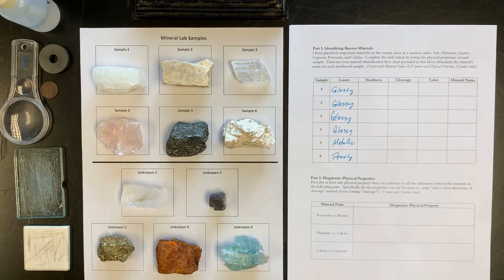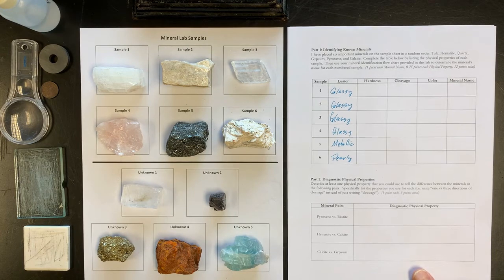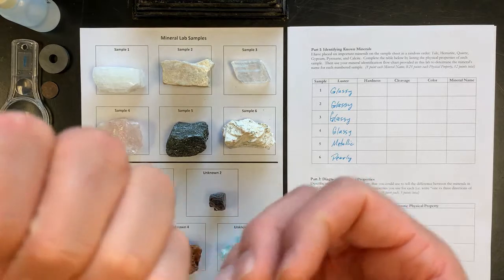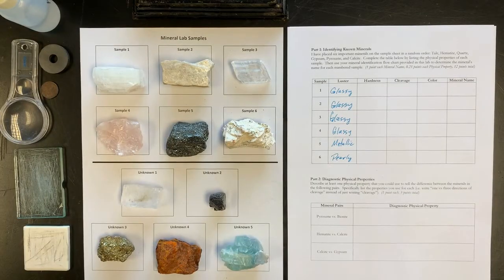Now, there are fancy mineral testing kits to really nail down the number of hardness, but we're just going to do soft, medium, or hard. As it turns out, your fingernails are about 2.5 on the Mohs hardness scale. So I'm going to try to scratch these minerals with my fingernails, and if my fingernail gouges into it, I know that this mineral is soft.